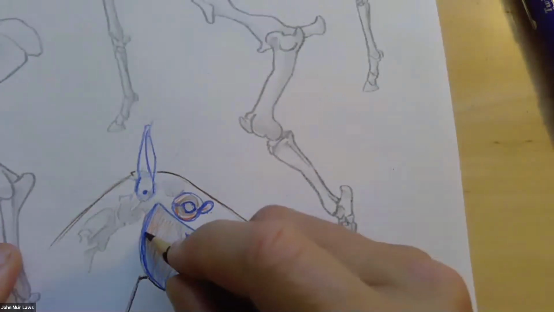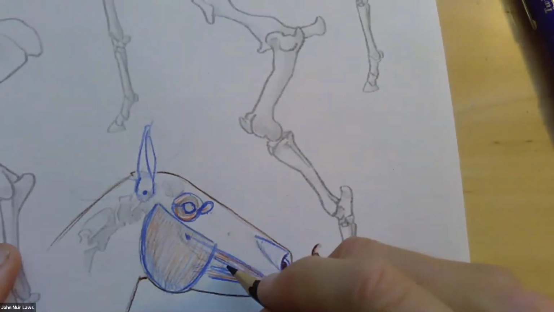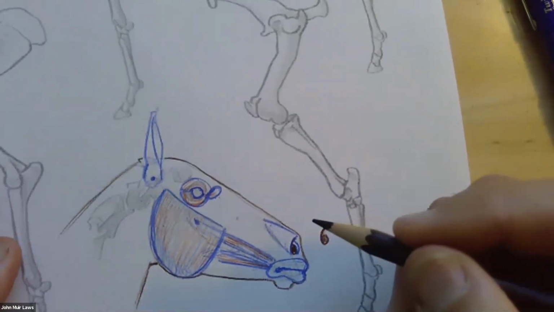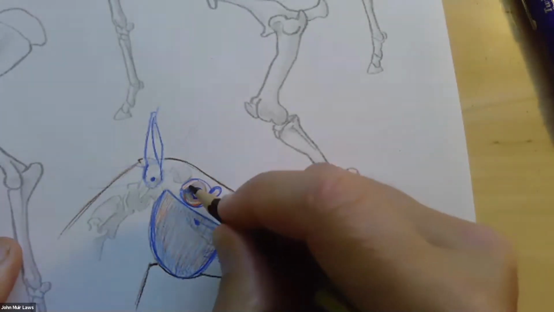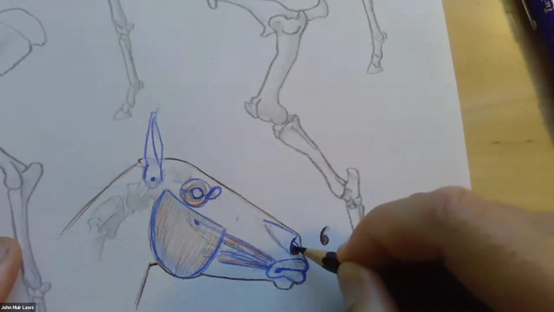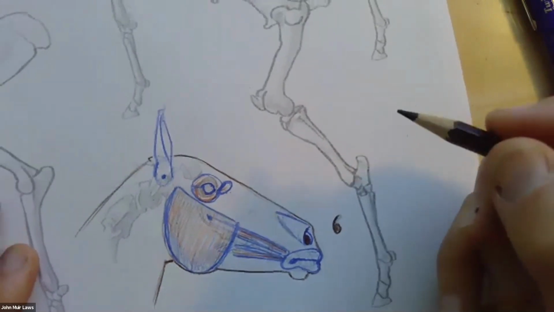So we have our massive masseter muscle. We have these two muscles here called the buccinator. Those are those cheek muscles. The ones around the eye. And then the 6 of our nostril.